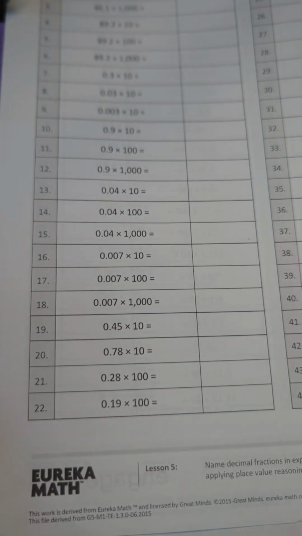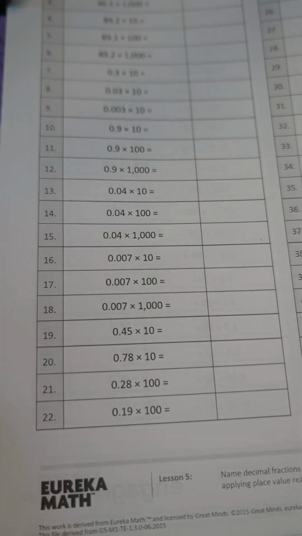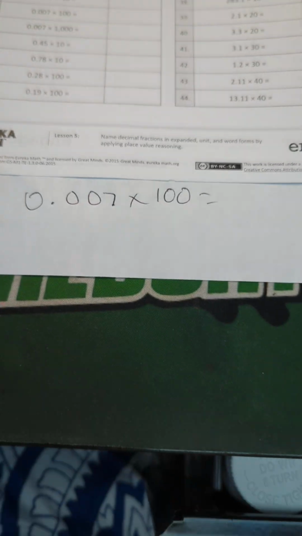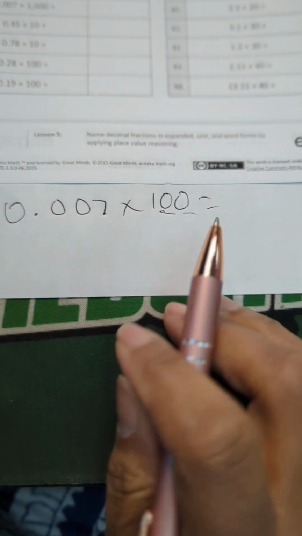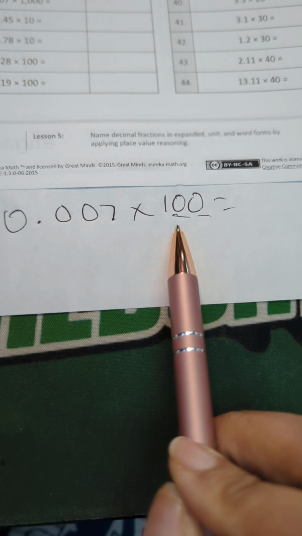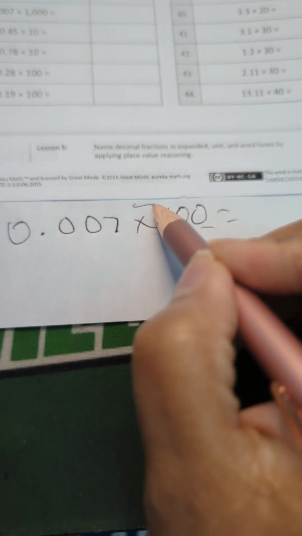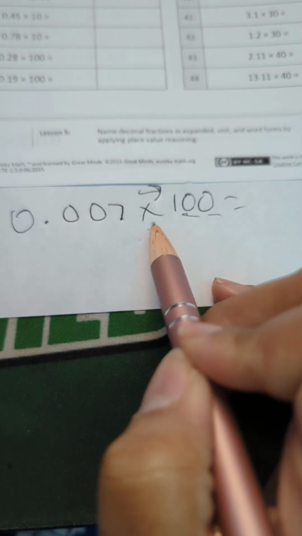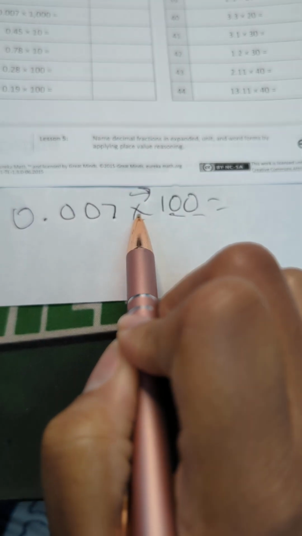So 0.007 times 100, okay? All right, let's look at our problem. How many zeros are in our power of 10? 2. I hope you said 2. That tells us we're going to move our decimal 2 place values. Which way are we moving our decimal? Good. We're moving our decimal to the right because we are multiplying, okay?